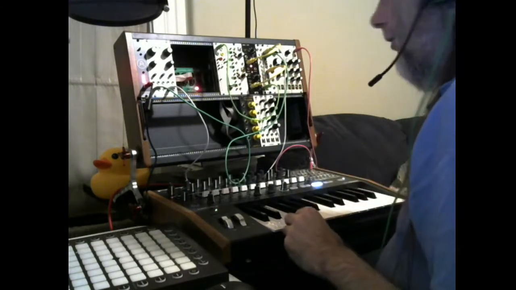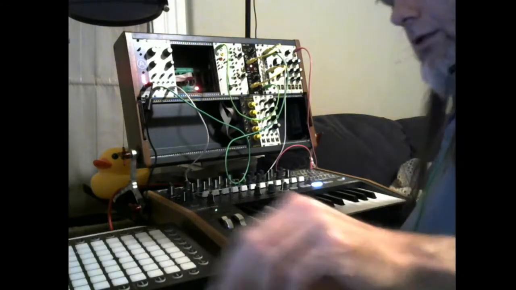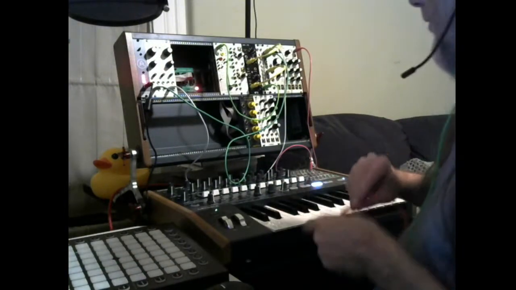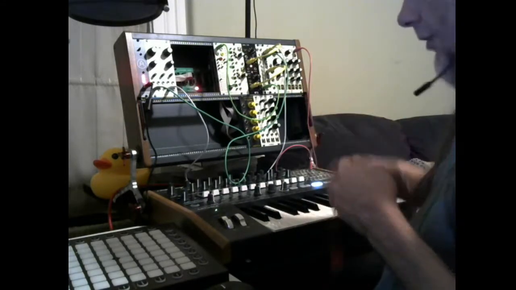Okay, and now we want to make sure we take a cable from the Tiptop Audio quantizer, which basically adjusts a signal to a particular note.